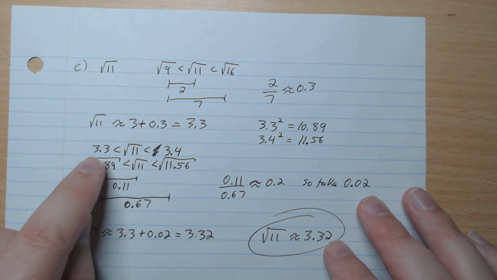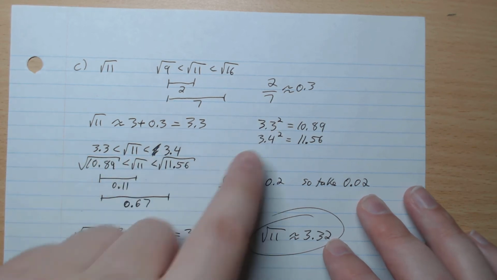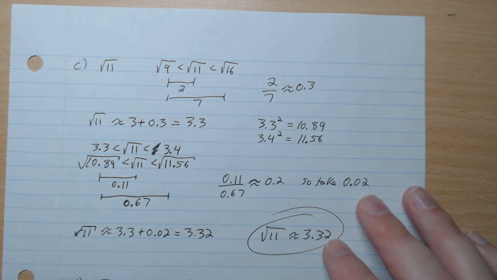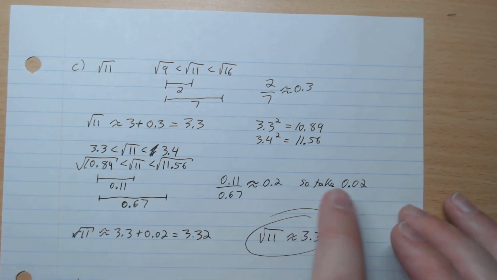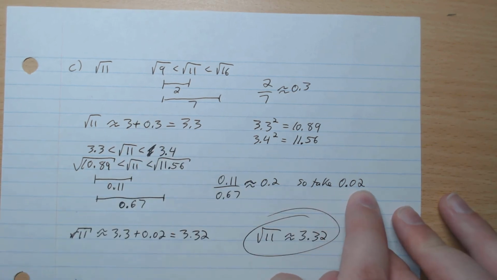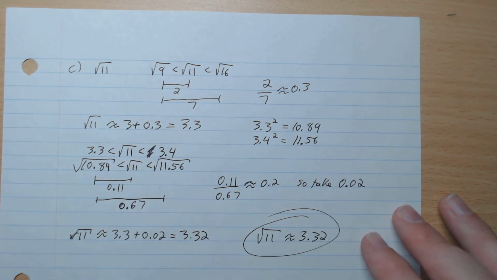So we know root 11 is between 3.3 and 3.4, which is the same as saying between root 10.89 and root 11.56. Our first distance is 0.11. Our second distance is 0.67. We look at this ratio, and it's approximately 0.2. We already have the decimals for the tenths, so now we're looking at the hundredths. So we take 0.02. So root 11 is approximately 3.3 plus 0.02, which gives 3.32 as our approximation.